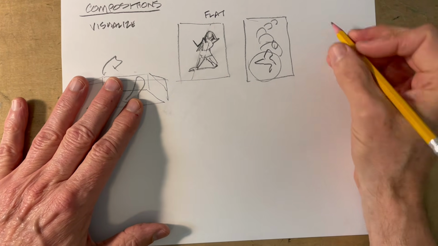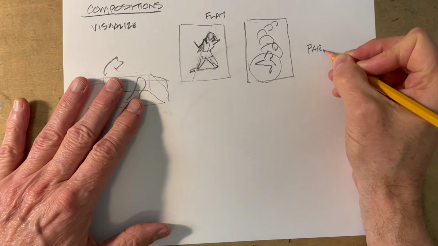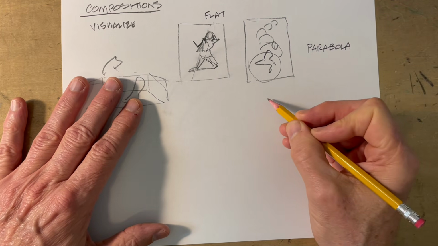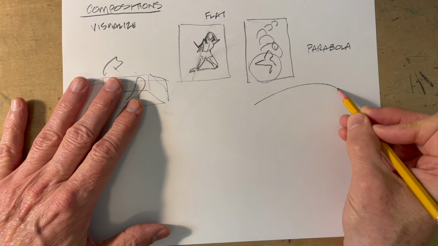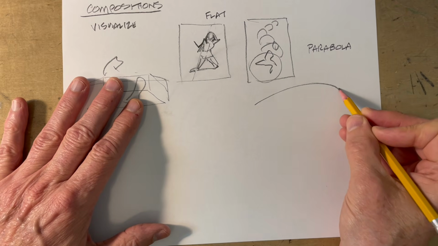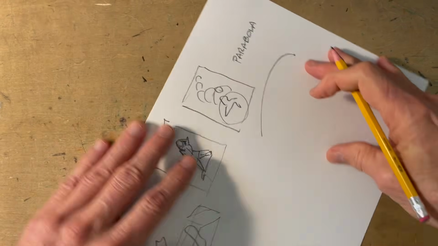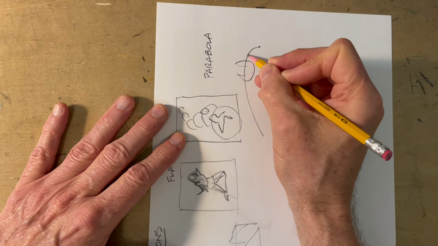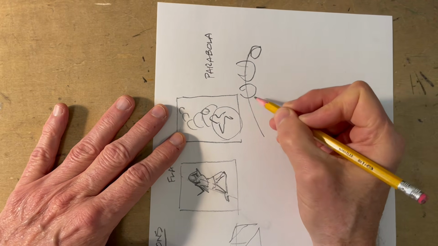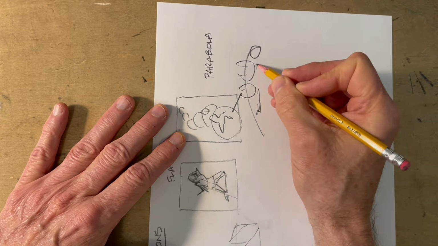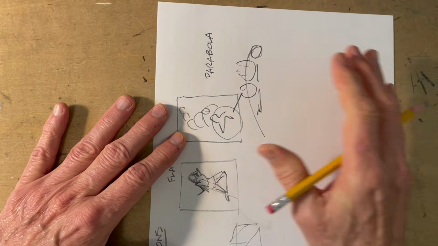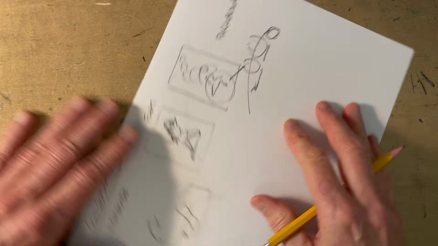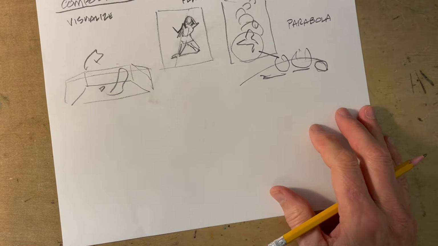One that I use is called a parabola. Parabola is basically a curve, as if you threw a baseball and then it dropped off at the end. So it curves and then ends like so. But that line is very interesting. So you can draw a figure on that line, and you'll wind up with a sort of gracefulness, natural quality to it that you might not have otherwise.